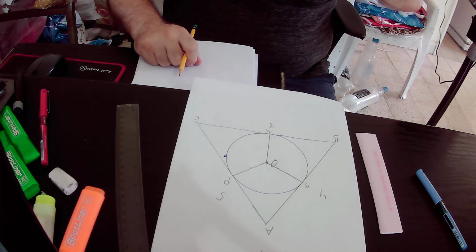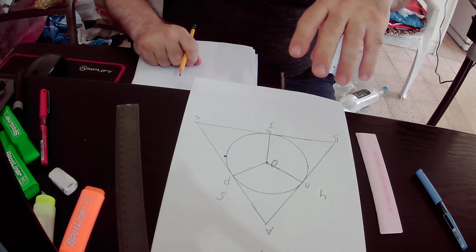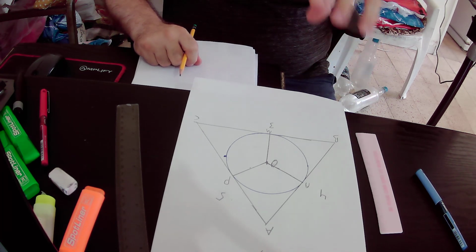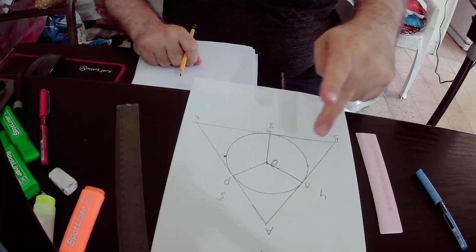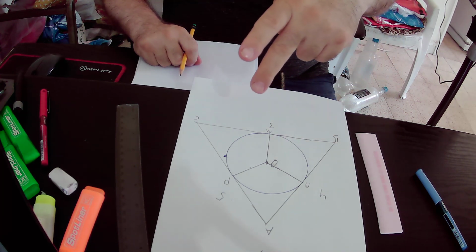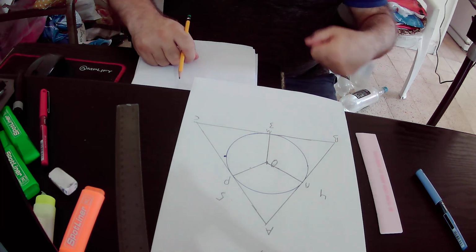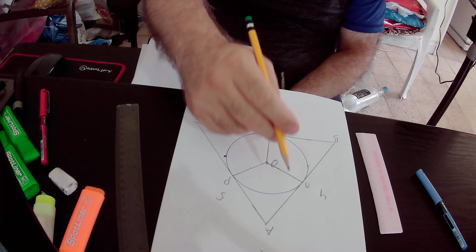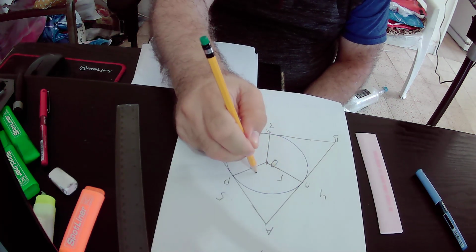Those 3 line segments satisfy the definition of a radius. Therefore they are all the radiuses of this circle. I will call it small r.